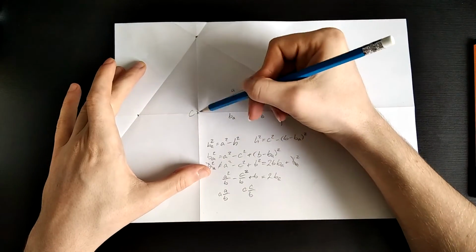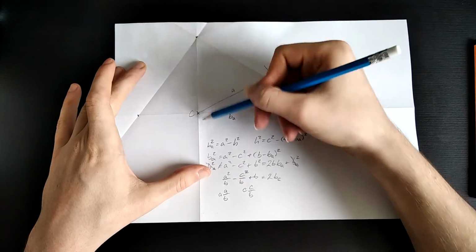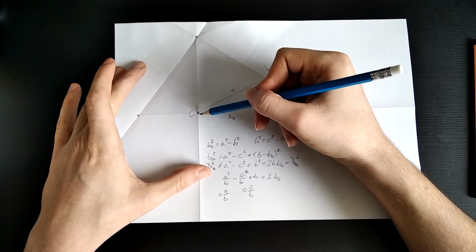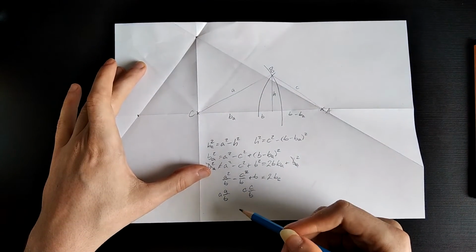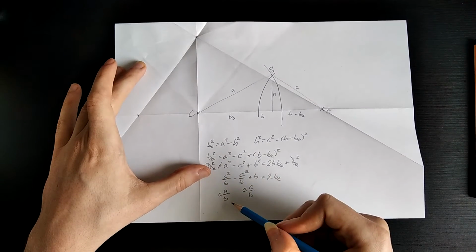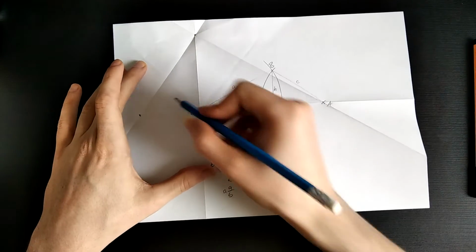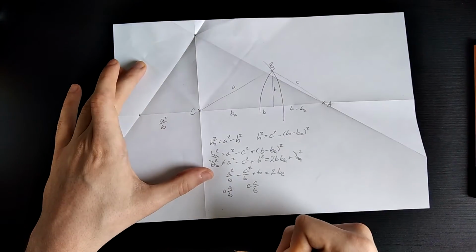Now, this was the short side of this small triangle, and it is also being reduced by this. So it's A times A over B, so this is A squared over B.